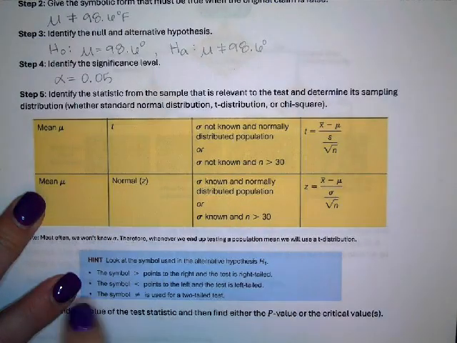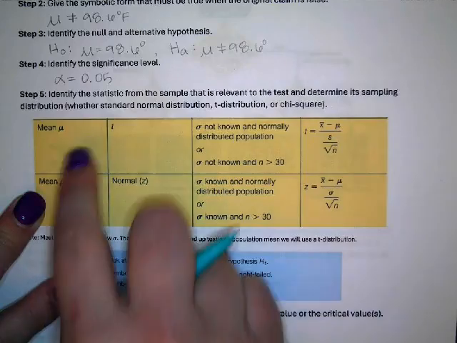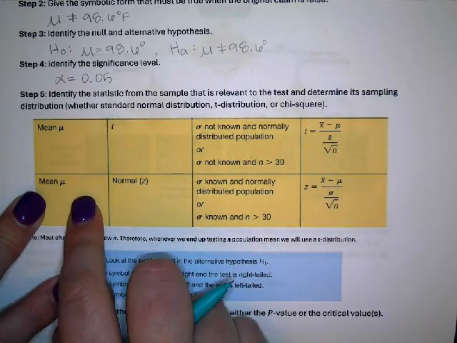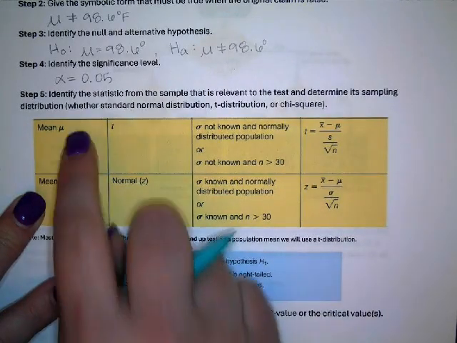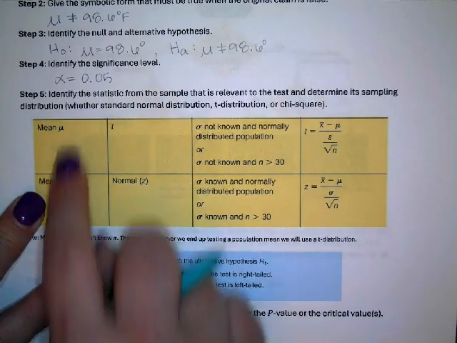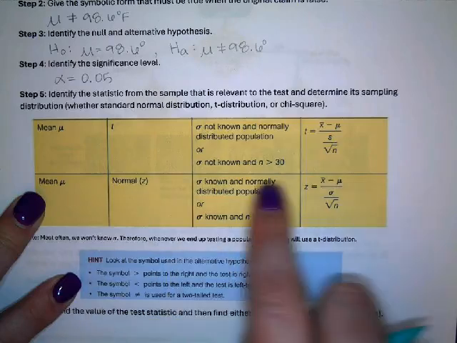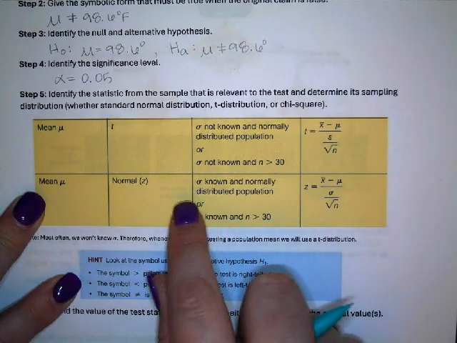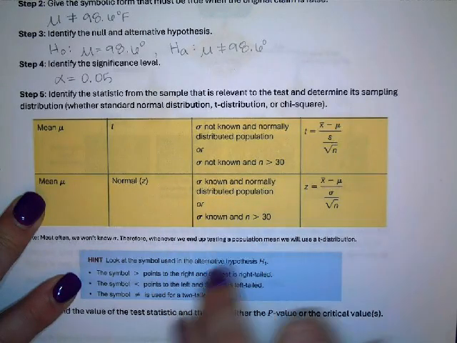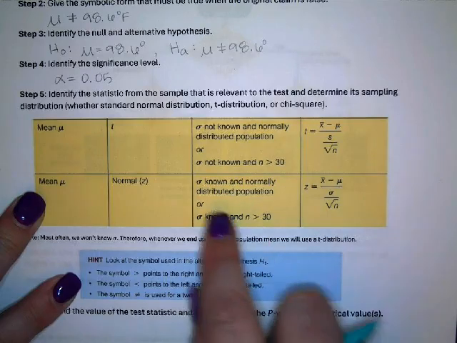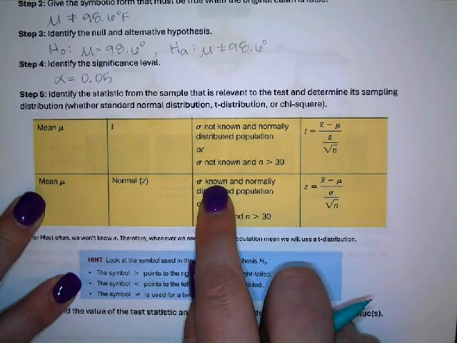Step 5 is to identify the statistic from the sample, which was the mean. If we remember our chart from step 5, we had two different categories where we could find the mean from, depending on whether or not we had the population standard deviation, and typically the population standard deviation is not known.